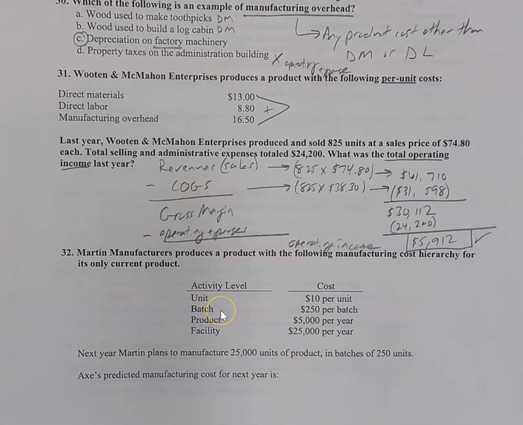But a batch cost is whenever we say, okay, I'm going to make 250 units, and I have to get the machinery ready. We sometimes call these setup costs, to get everything ready. And our setup costs or batch costs are $250 per batch.